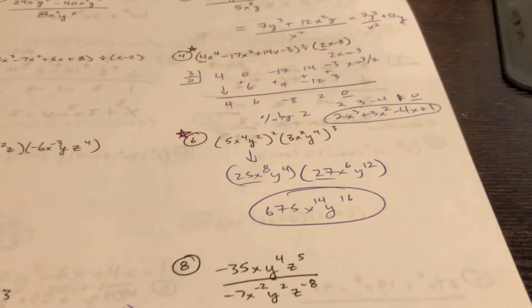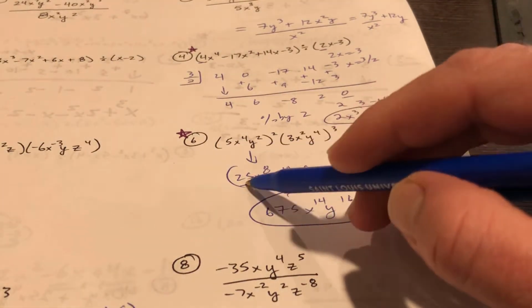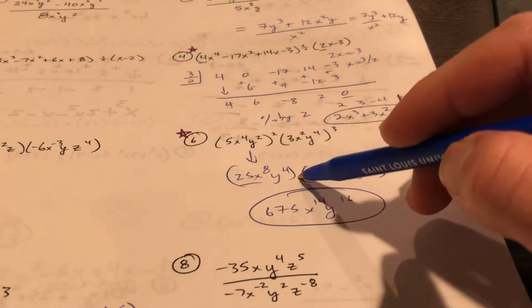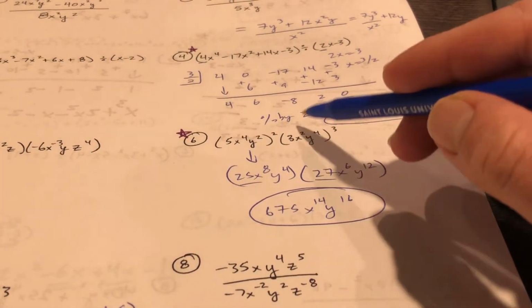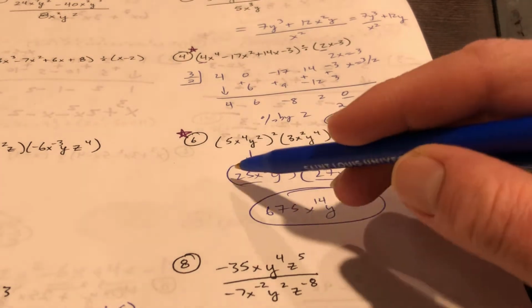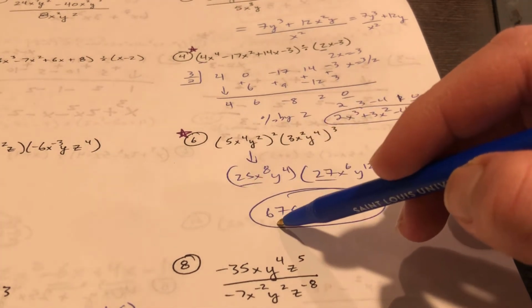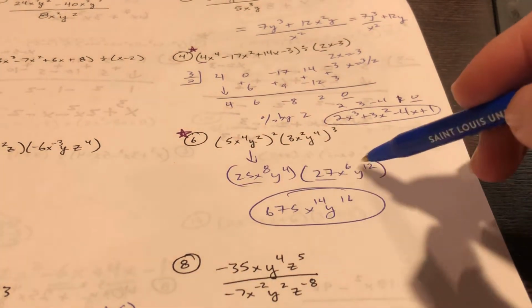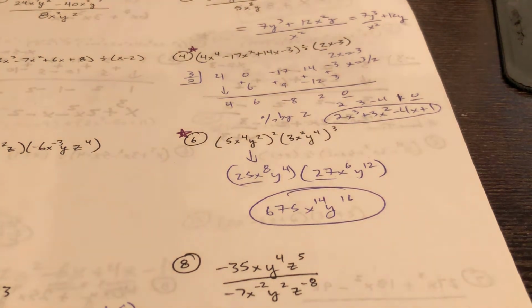Okay, so what I'm going to do here on 6: 5 squared, 25. A power to a power, I multiply the exponents. 3 to the third is 27. Multiply the exponents. 25 times 27, 675. Then I add the exponents. Exponent rule number 1.